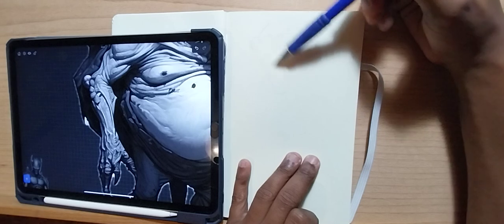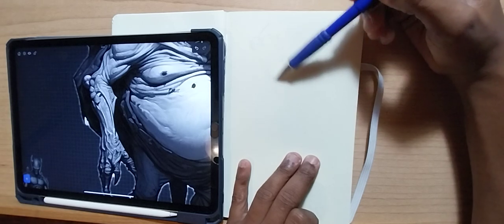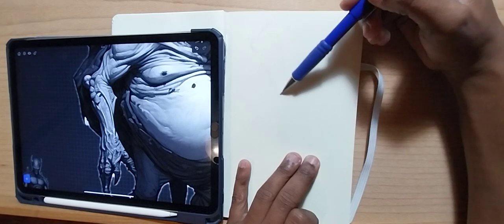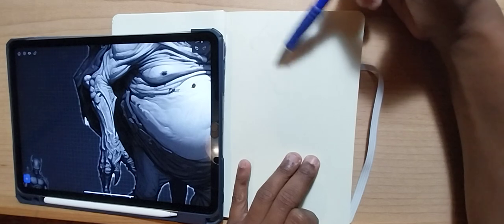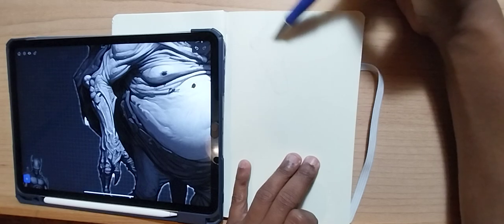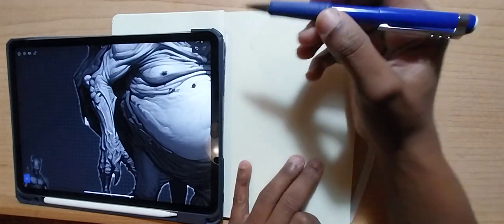So really just lightly laying in a tone within the shape. This is with my lead pencil, so it's got a little more weight to it than a regular pencil. So I can work with that.